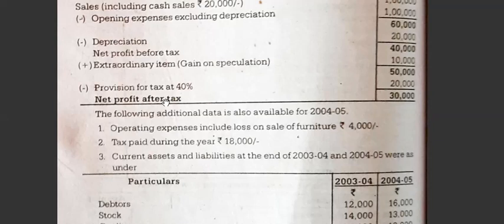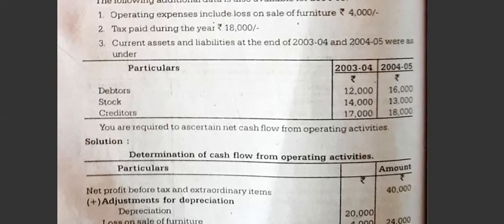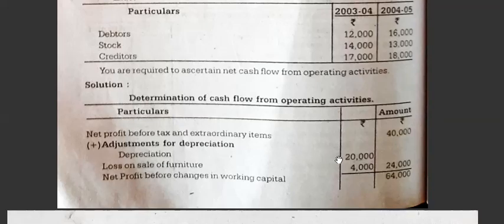Now here you have depreciation. Depreciation is non-operating. It will not come for production. It is charged afterwards on the asset, so it is non-operating. These are expenses, so you have to add them. So depreciation is taken as 20,000.